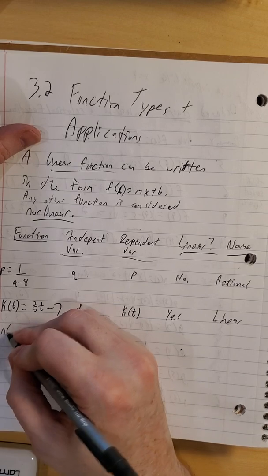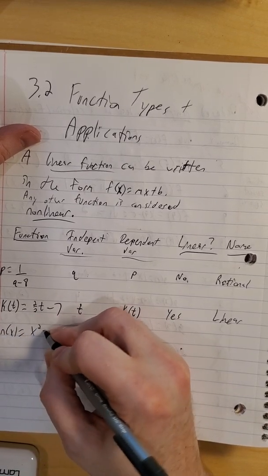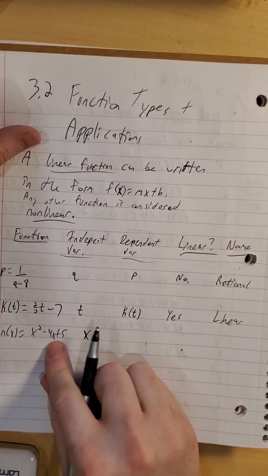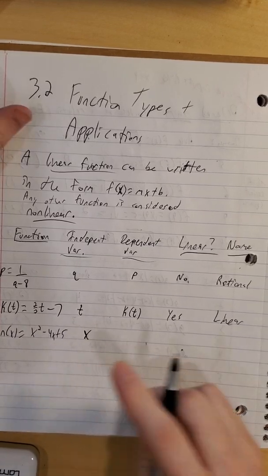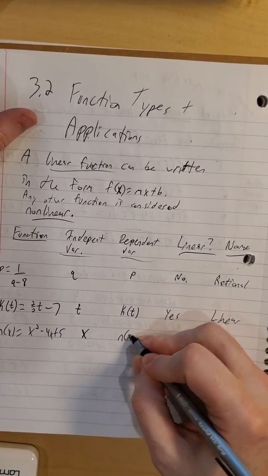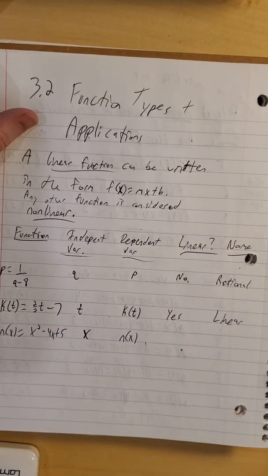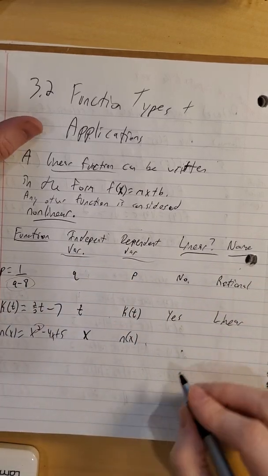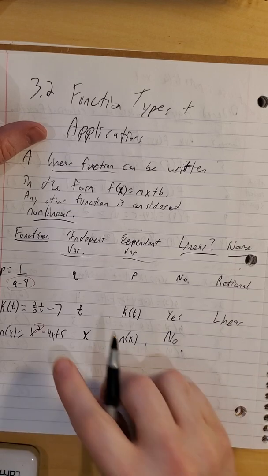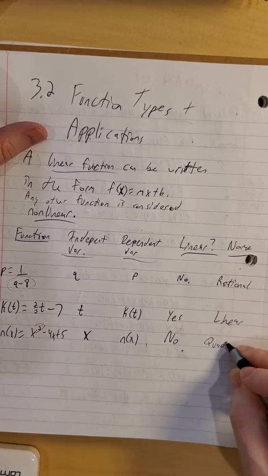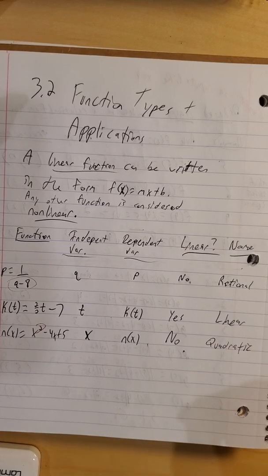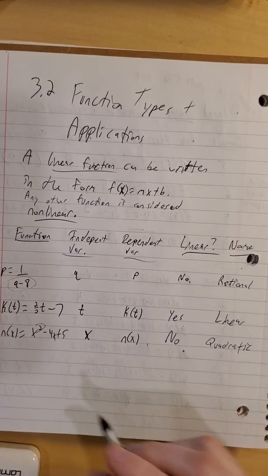Let's see, we'll play with n of x: x squared minus 4x plus 5. Independent variable for that one is x. I'm plugging in x's. I happen to be plugging them into a couple spots, but that's okay. Dependent variable would be n of x. Nonlinear this time because of the second power. The x squared means this is quadratic. And you remember our fun with the quadratic equations that we solved in chapter 2. We're going to see some more of those, and we'll see even a new method coming up in this chapter.